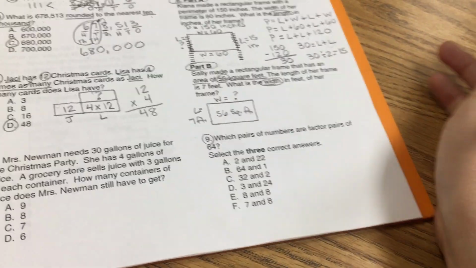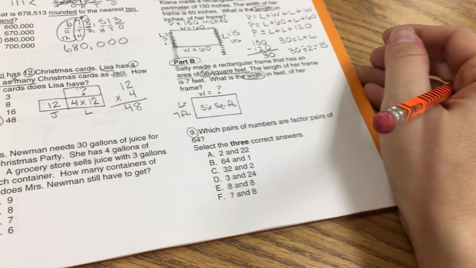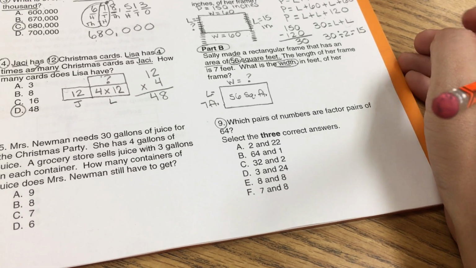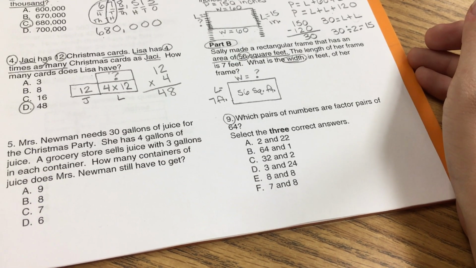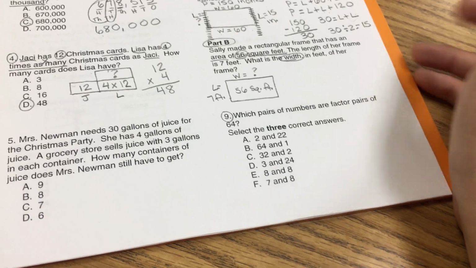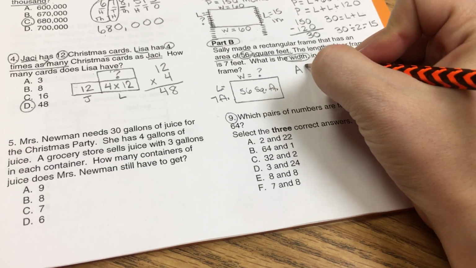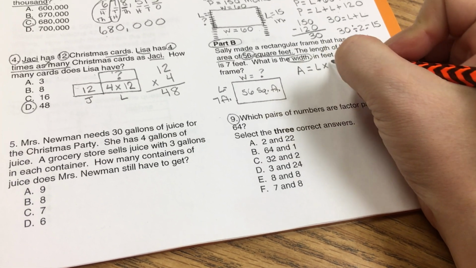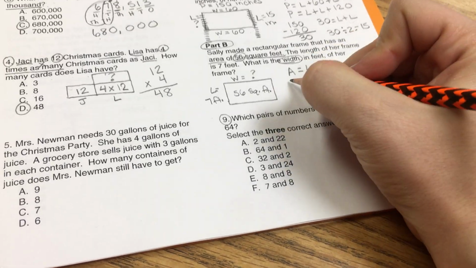So if it gives you area, we're going to have to use our area formula. So remember, like our area model, we have to multiply. So with area formula, we're going to do the same. A is equal to length times width.